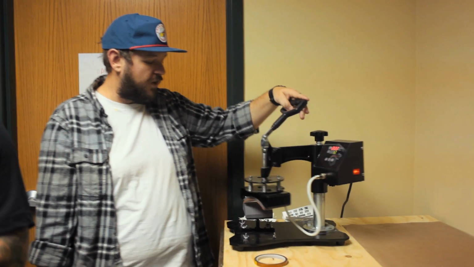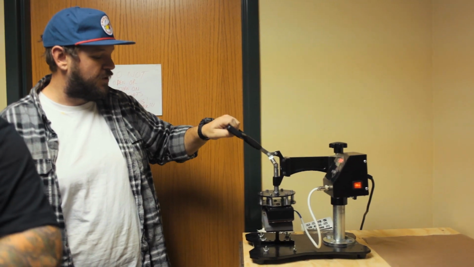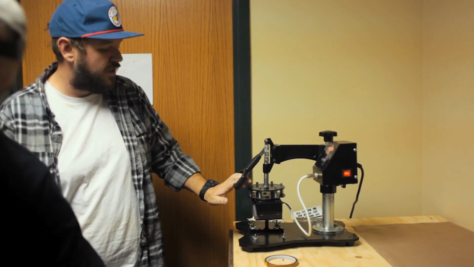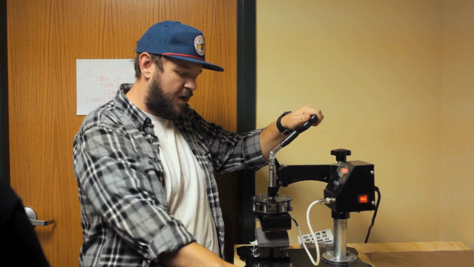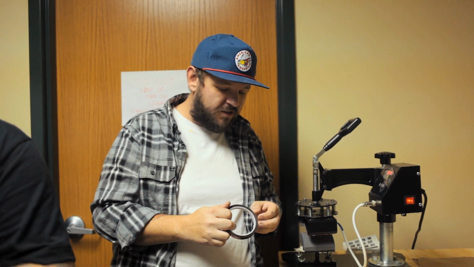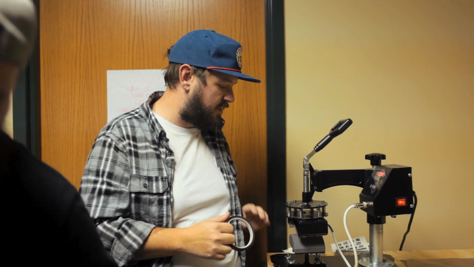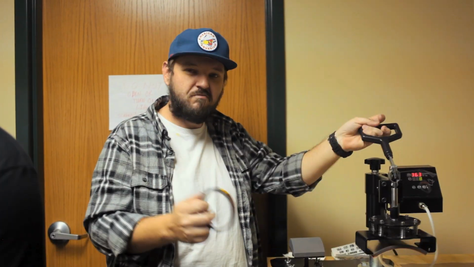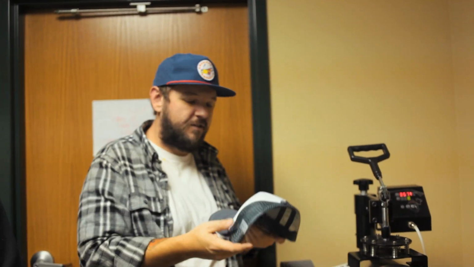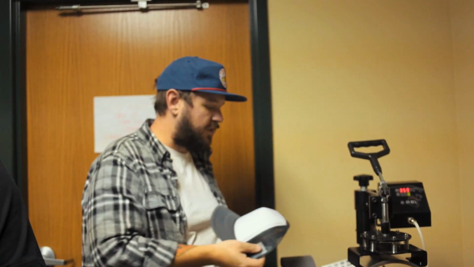We want to make sure that we've got a decent amount of pressure, so we're going to play around with this thing, and that feels pretty good, like we're pressing down some good pressure. We're going to get ready to put a hat on. We need this heat-resistant tape, which doesn't melt, but it'll hold the design onto the hat where we want it as we swing this thing on and off and press some hats. You're going to take your hat just as it came out of the box. It's ready to go, and doesn't need much else done to it other than a real quick pre-treat.